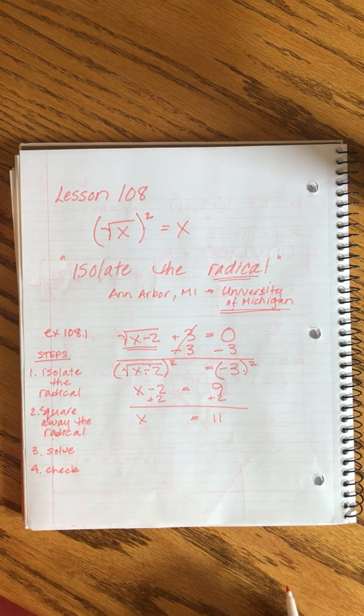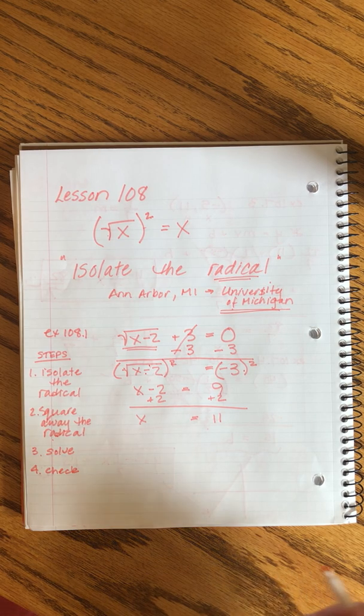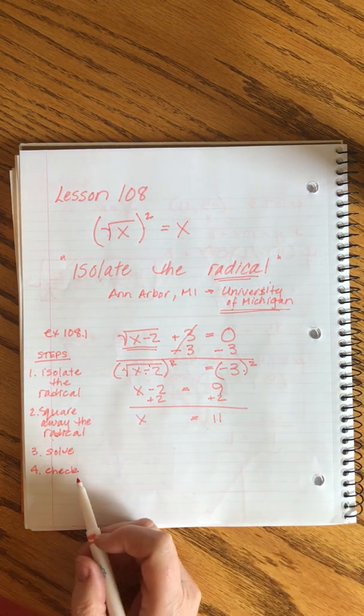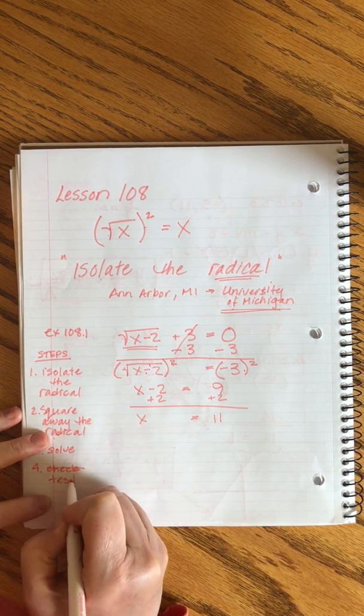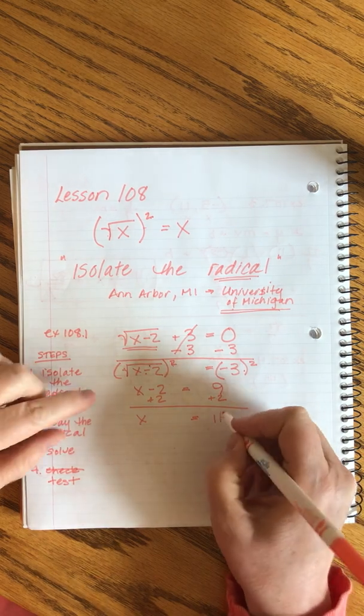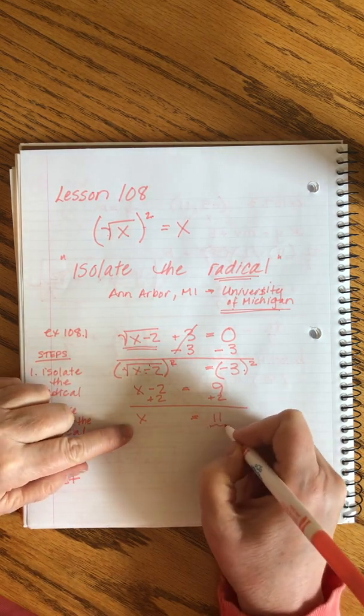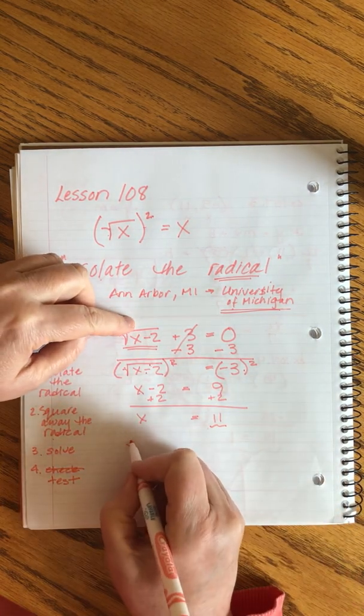I am not a fan of checking answers in algebra unnecessarily. I mean, we work the problem. We shouldn't have to check every answer other than in the solutions manual. But this is one where we do have to test our answer. So before we declare this the solution, we plug it back in. Let's try it.